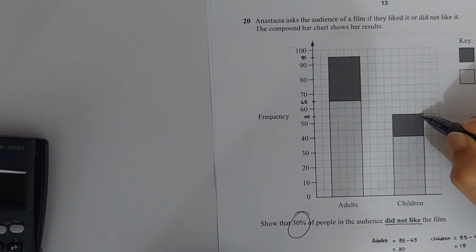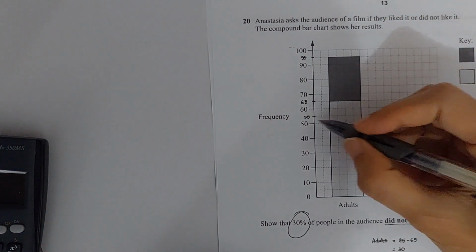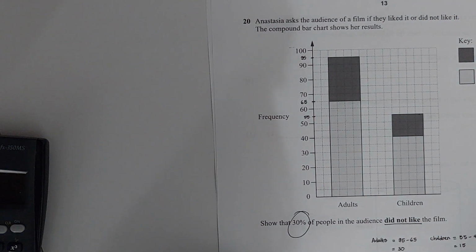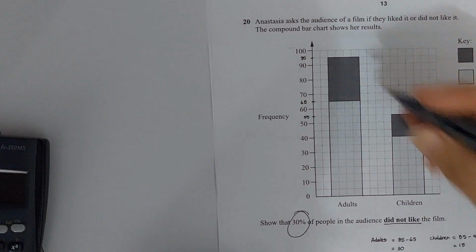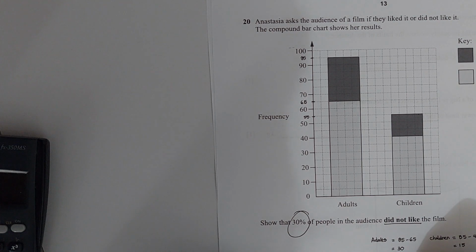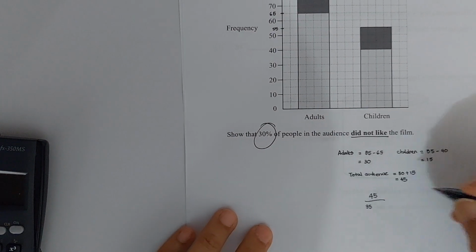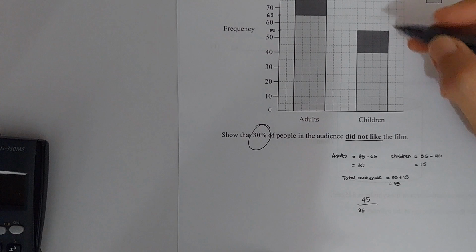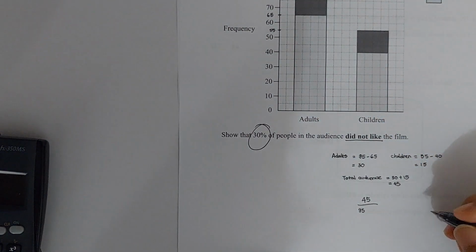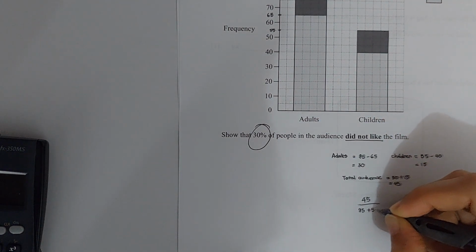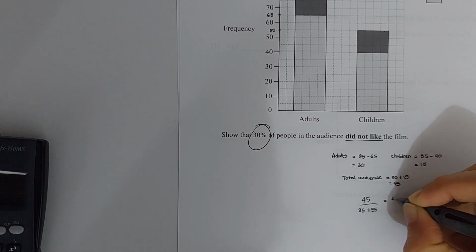And then for the children is 55. So I will write it at the bottom, it will be 95 here. And then after that, this one will be 95 plus 55.